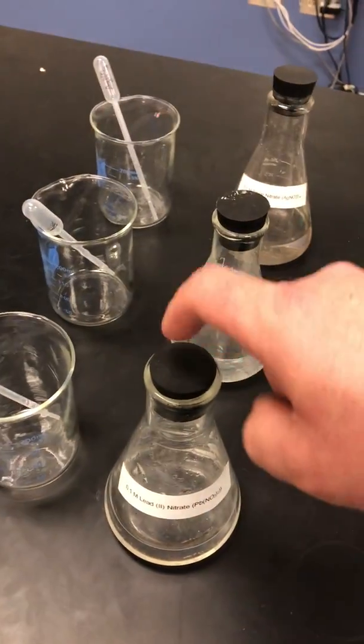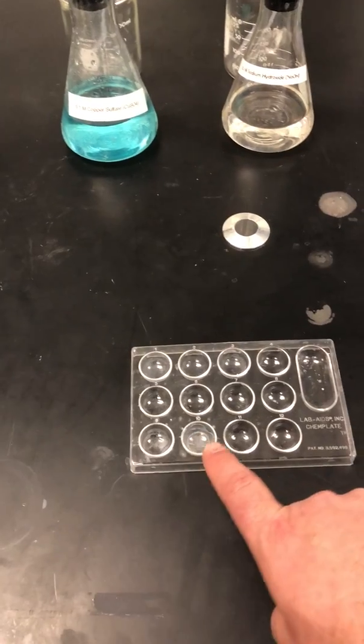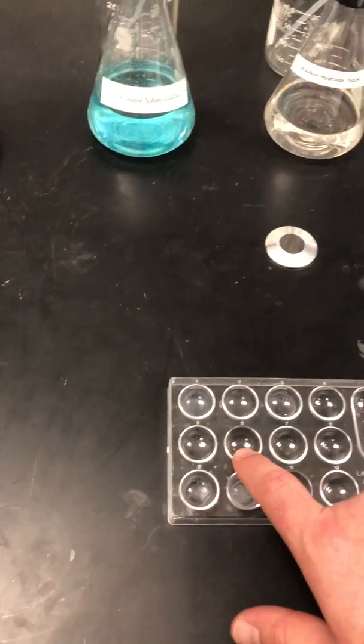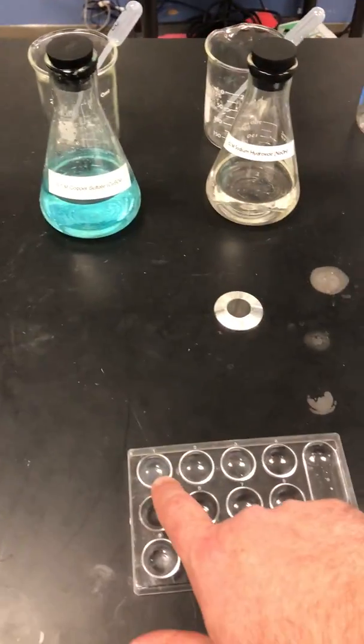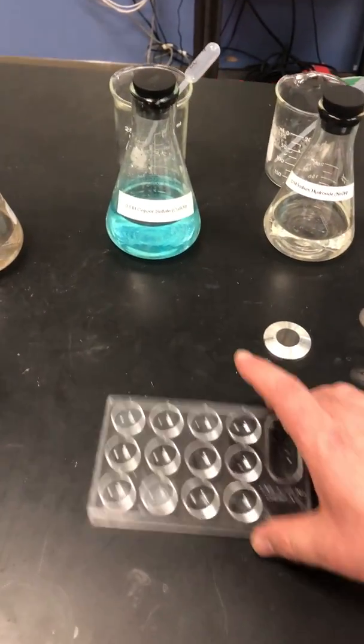You're going to take 5 drops of this one and run through the well plate. 5 drops here, 5 drops here, 5 drops here. Then this one, 5 drops here, here, and here. You getting a feel for this yet? And this one, 5 drops in each. And I lined them up like this for a reason.